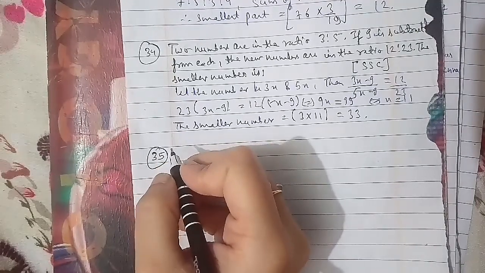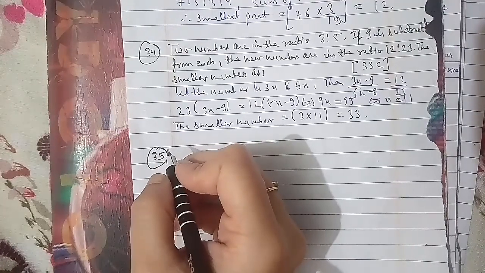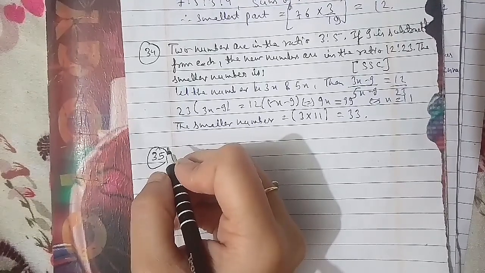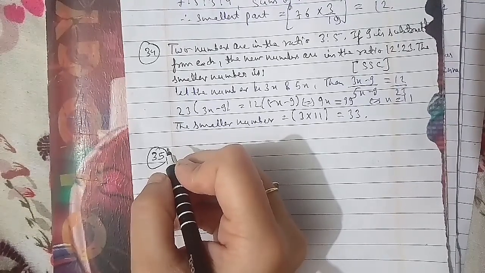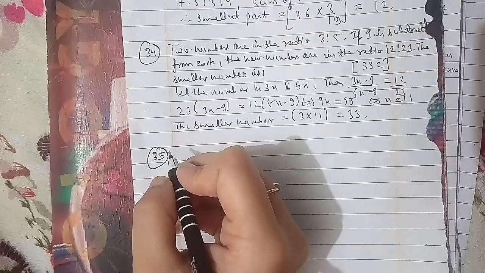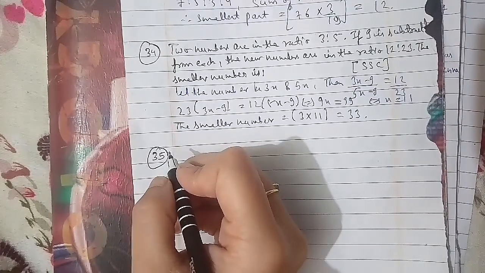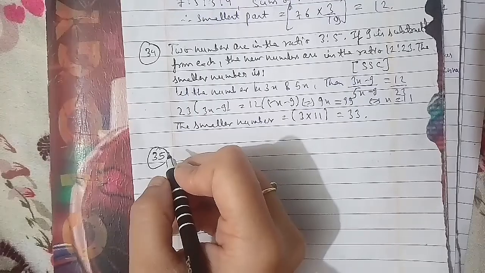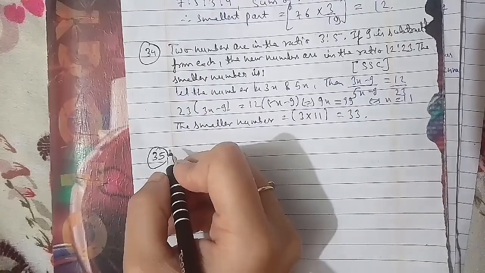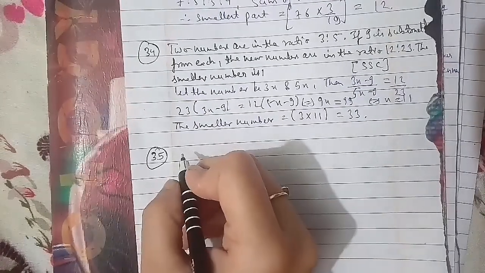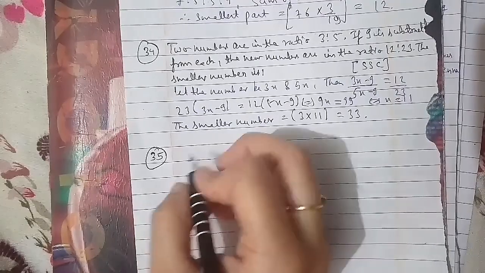So here we go. The two numbers are in the ratio 1:2, and if 7 is added to both, their ratio changes to 3:5, and the greatest number is. This has been asked in the hotel management question paper, and that is what we have to talk about. So let's find it out.